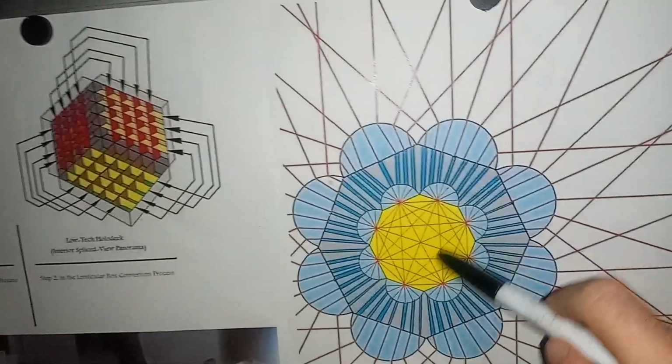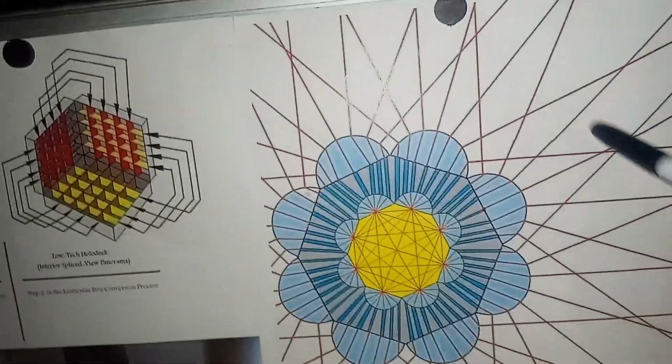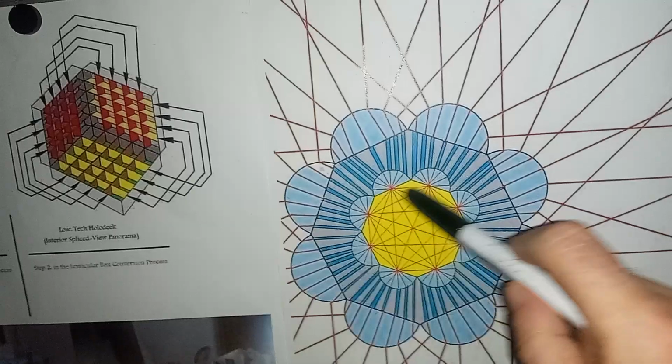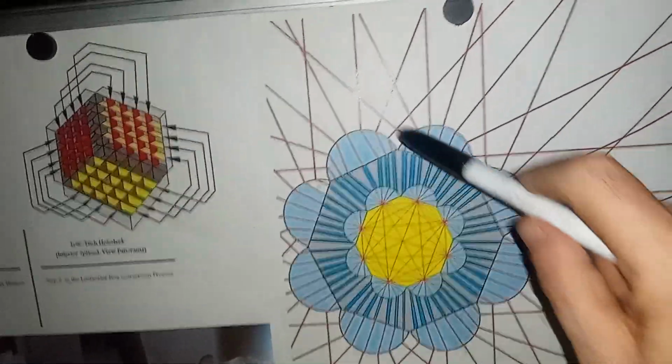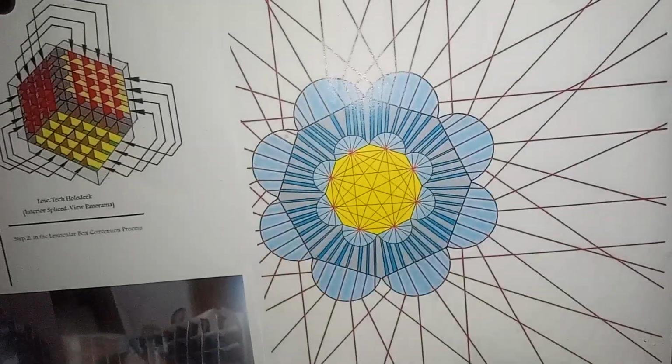The holodeck is where the three-dimensional world is displayed inside this chamber. I call it a light interface chamber. I call this whole conceptual idea a light interface. And this I used to call, well, a lenticular box, but lenticular hints at the technology that comes after this.